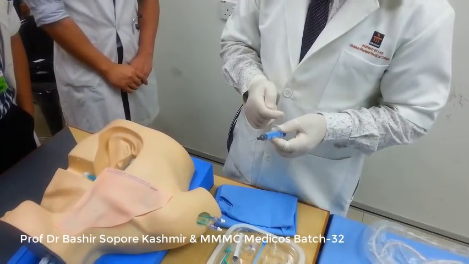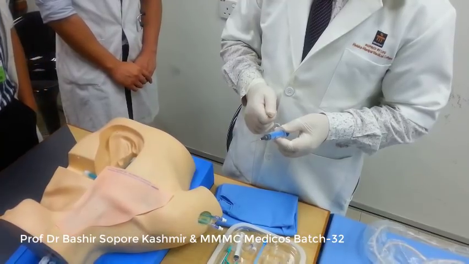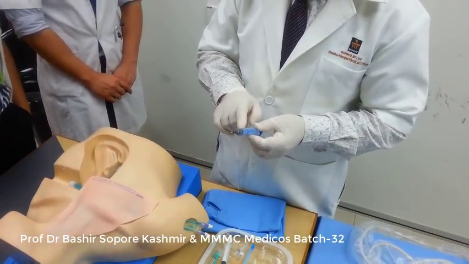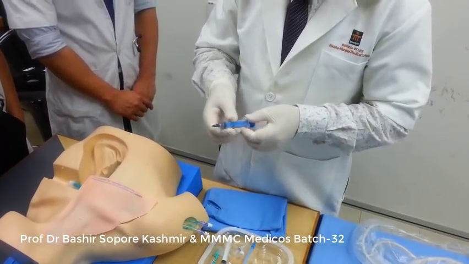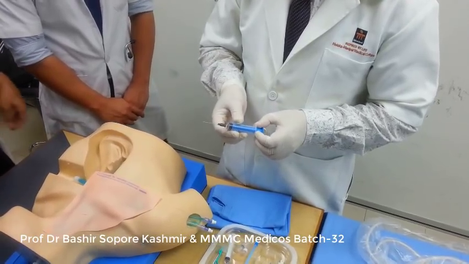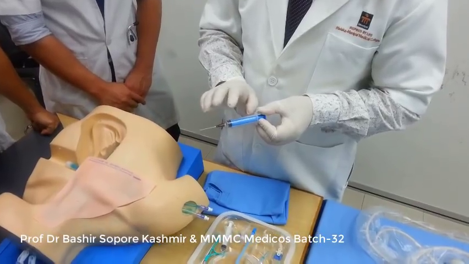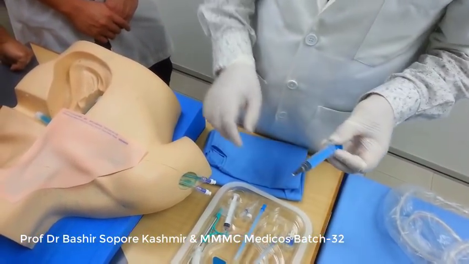Because this is not a big bore needle, so the puncture in the vein will be very small, and there will be less chance of damage, bleeding or hematoma. So always use the needle finder before you introduce the needle introducer.